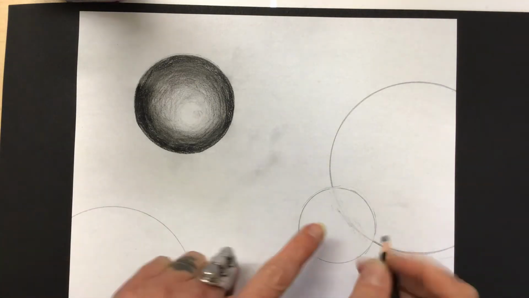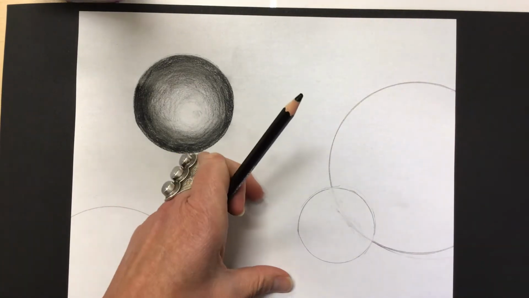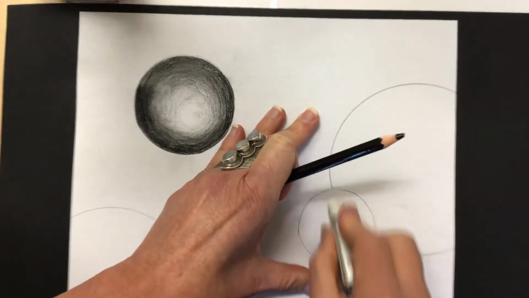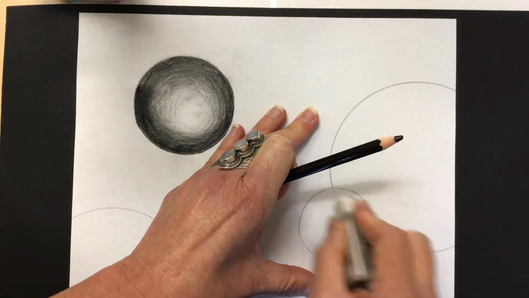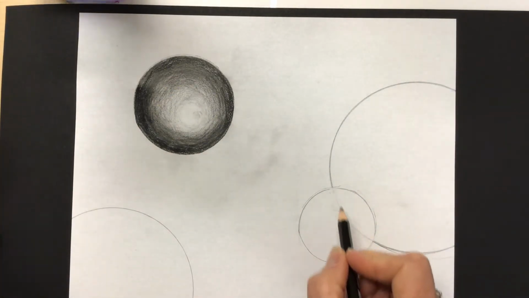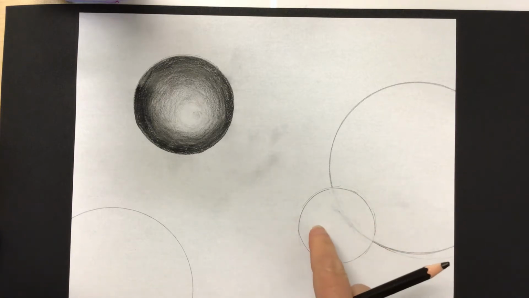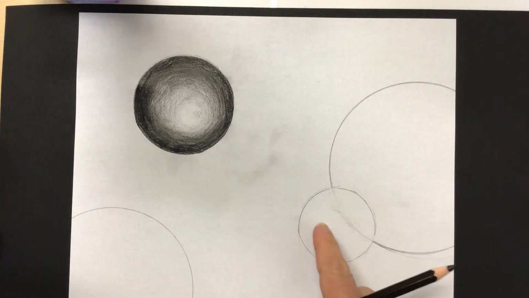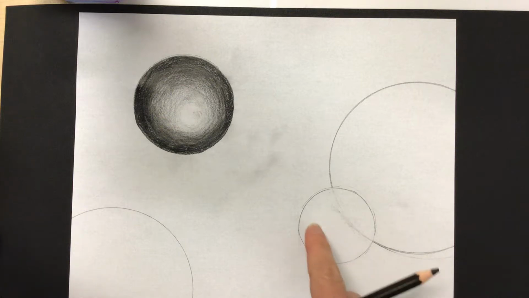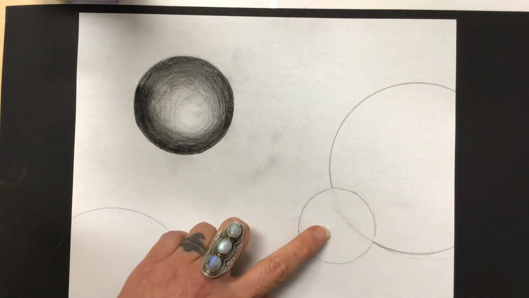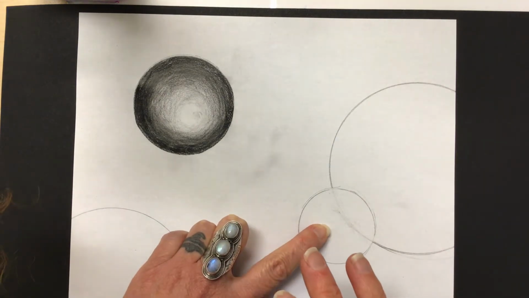Okay, so I'm going to start with this one right here. And I notice that I've got a little bit of smudging. Maybe I'll use my eraser to get rid of that. Okay, and because I can see some dark lines that I left behind when I was making this, I'm actually going to make my lightest area on my sphere, or my circle or ball, however you want to think of it, right here. So that's the first thing you need to do. Choose where you want your lightest area to be so you know not to make marks there.